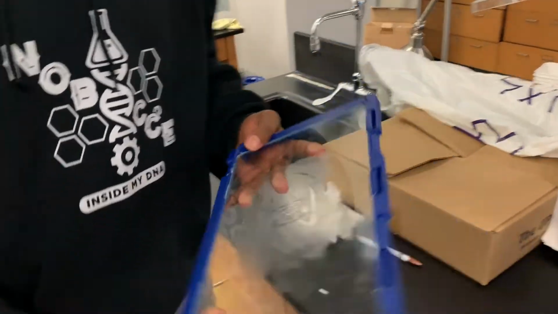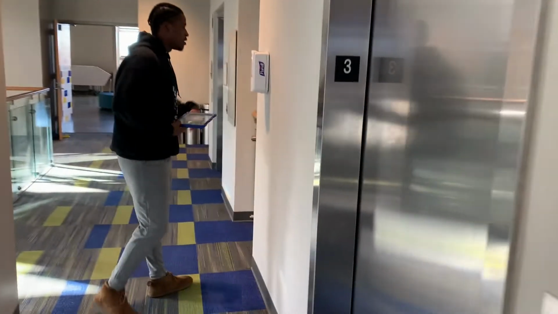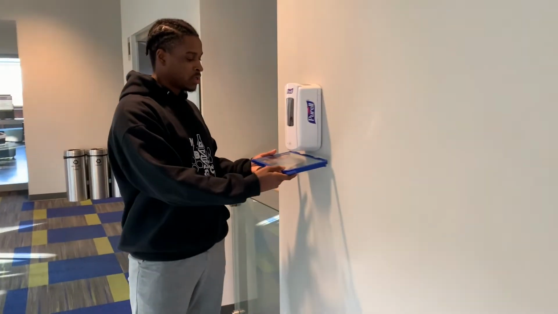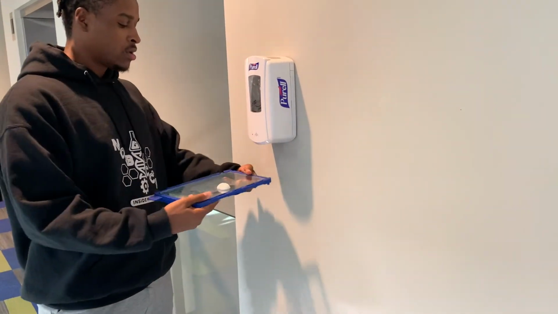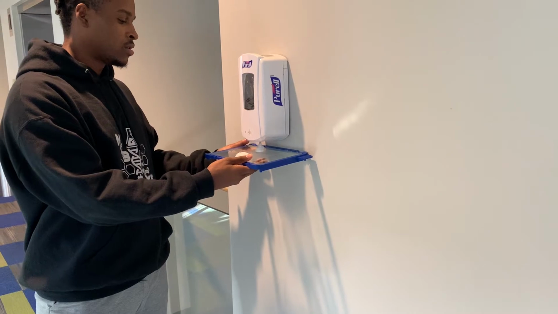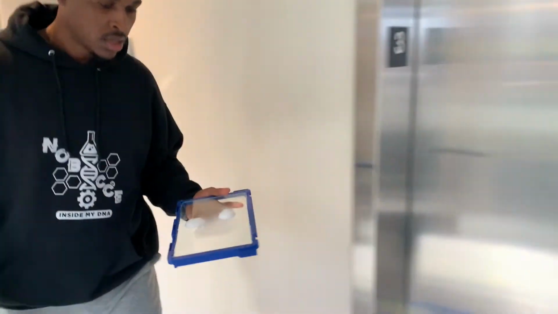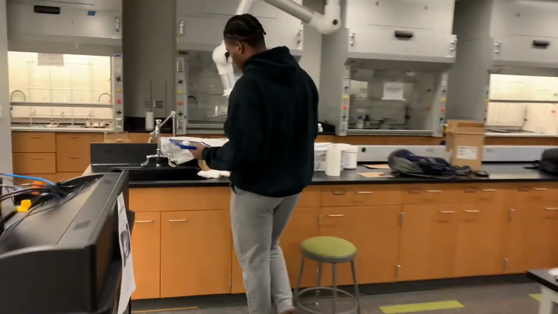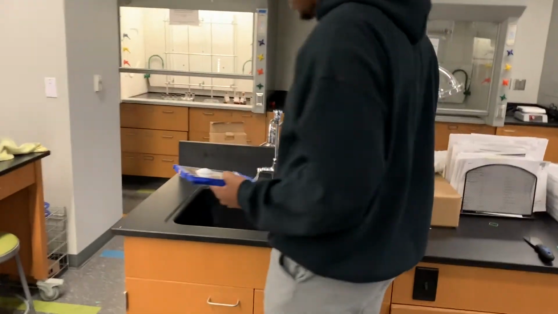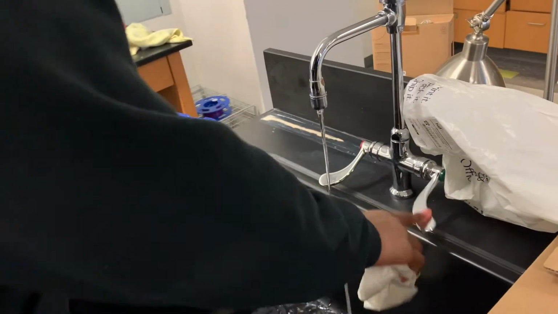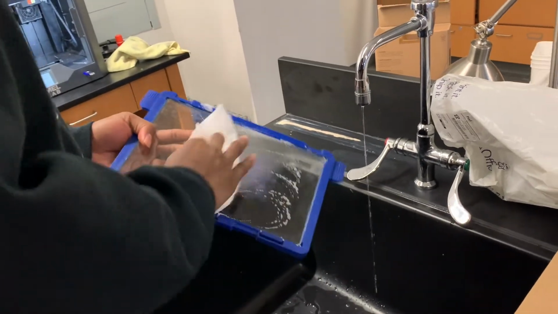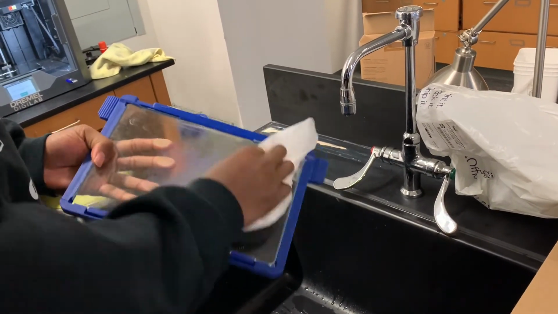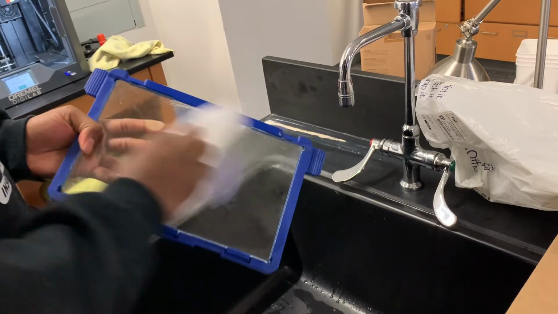So what you do is you're gonna come out here. You want to use this soap right here. Just hover over it. Come on the other side, hover over it. Now you got your soap. You want to go back in here. Get your paper towel. Wet a little bit. Start turning purple.